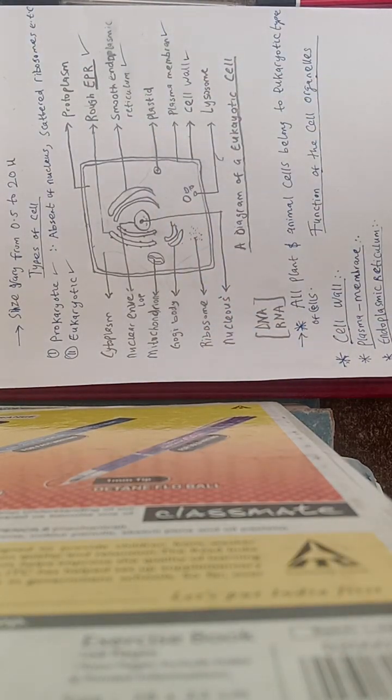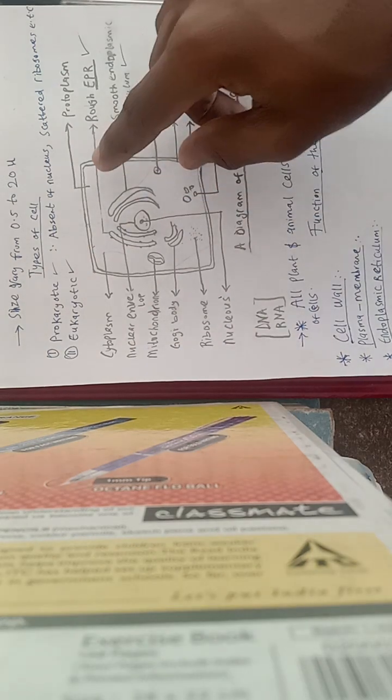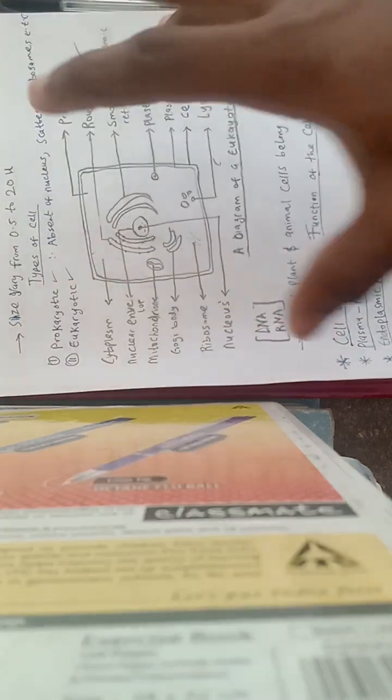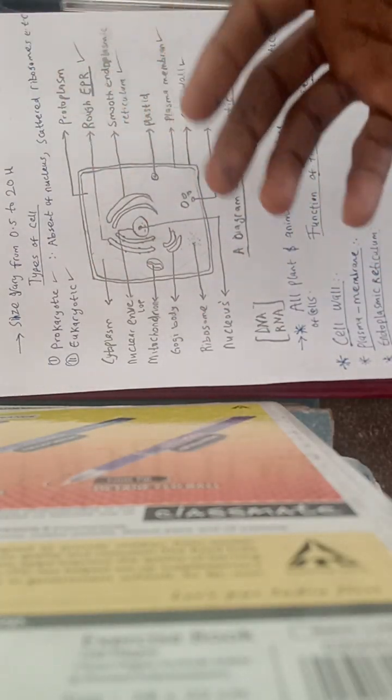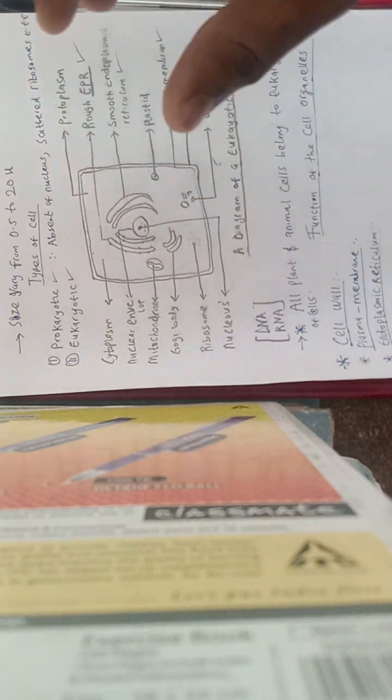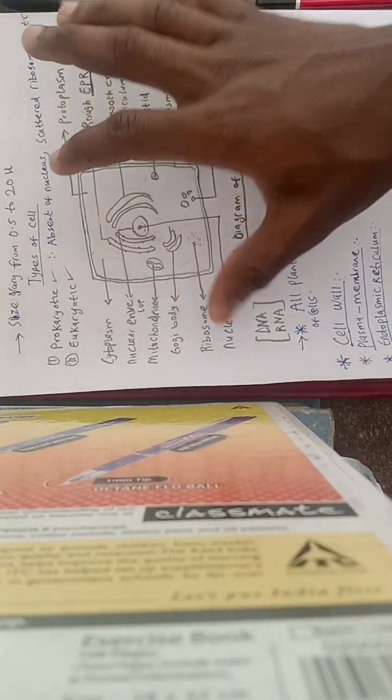So the next function of endoplasmic reticulum is mechanical support to cytoplasm. As you can see, this is the cytoplasm of the cell, the space inside the fluid that houses the cell organelle, known as the cell cytoplasm.